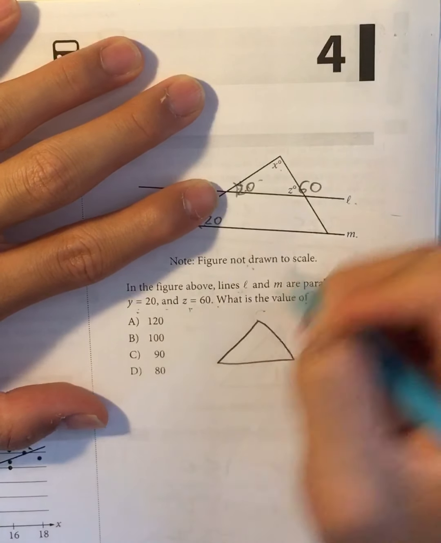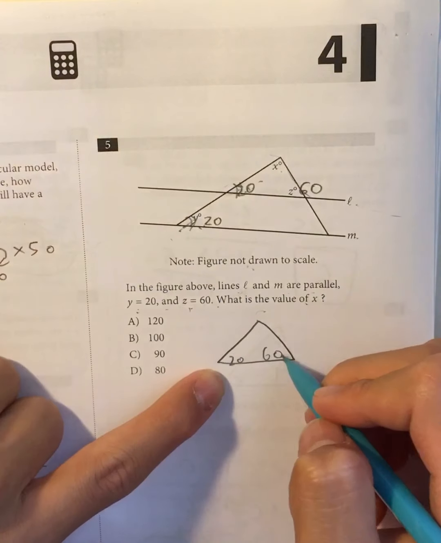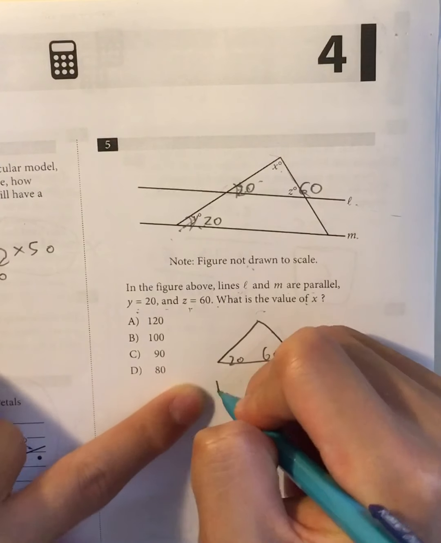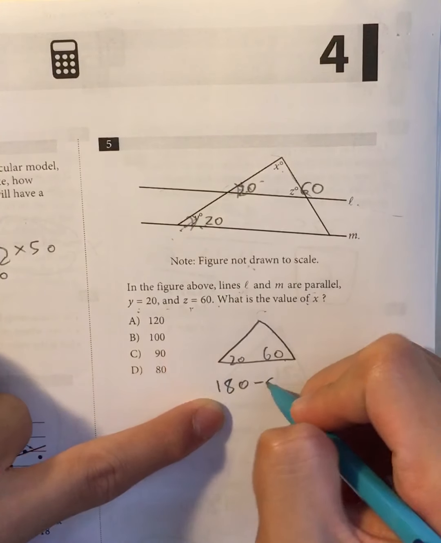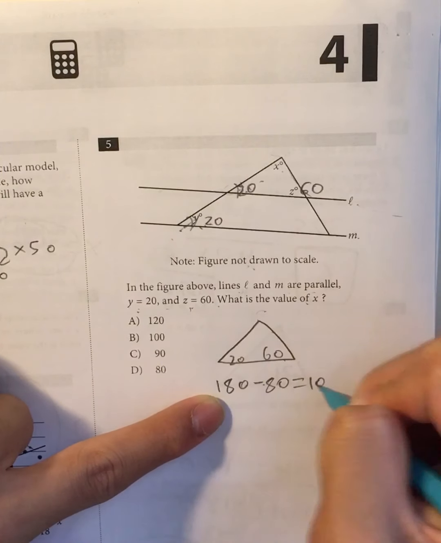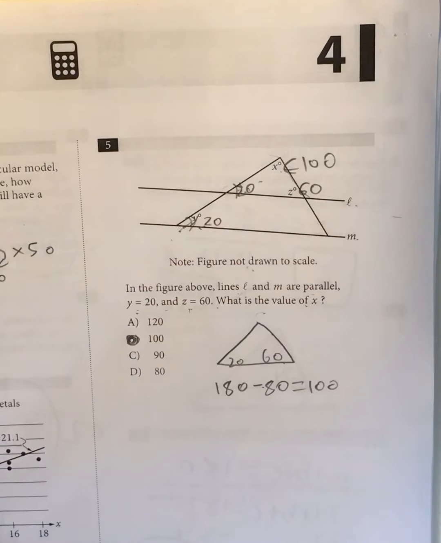So we have this triangle right here. This triangle right here, as you can see, has 20 and 60. So what's the total amount of degrees in a triangle? It's 180. So 180 minus, how much is this? 20 plus 60 is 80. So 180 minus 80 gives us 100. So it means X is equal to 100, or B.